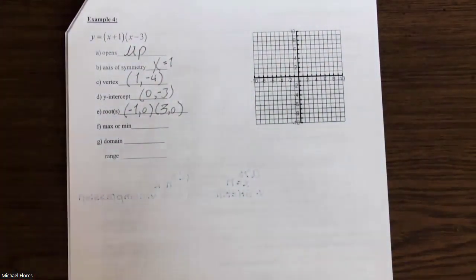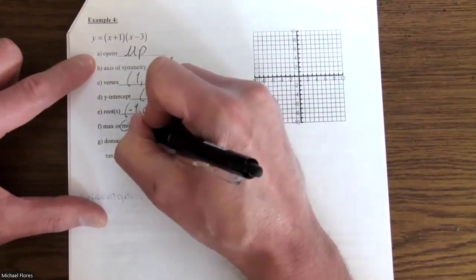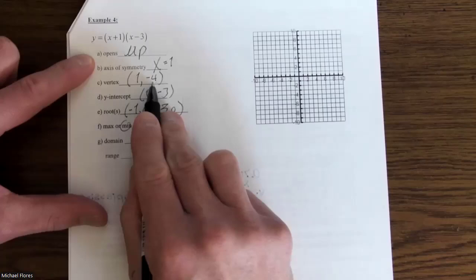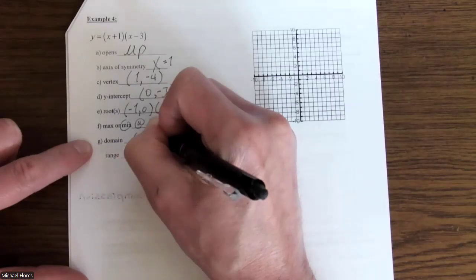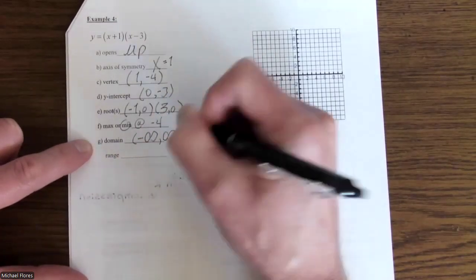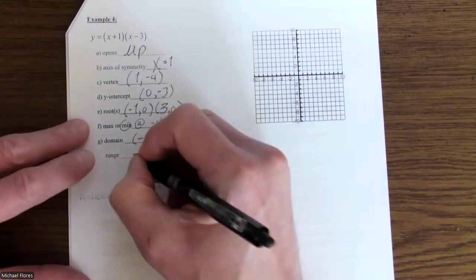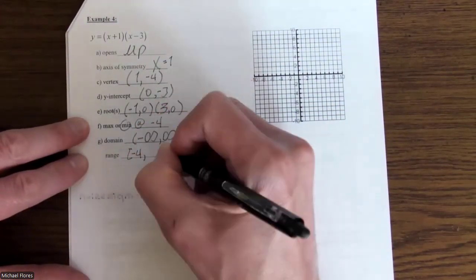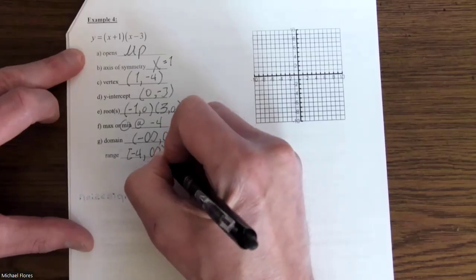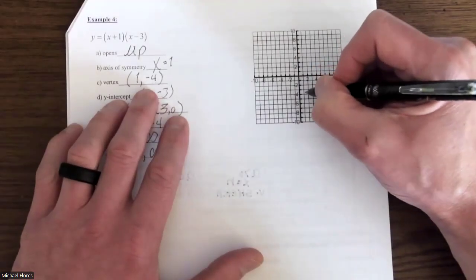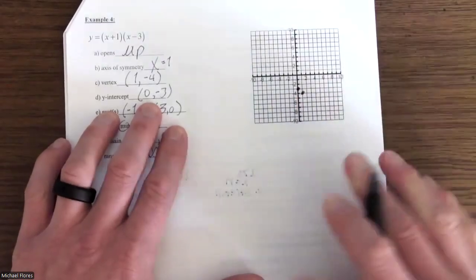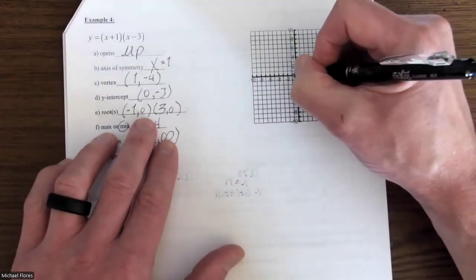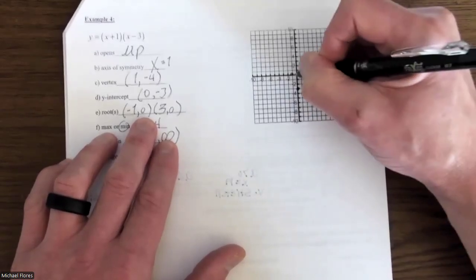Minimum or maximum? Well, it's opening up, so we're going to have a minimum at, that's the value we need, -4. Domain, negative infinity, positive infinity, range from minimum here to maximum. It's opening up, positive infinity. And if we were to graph, let's graph our critical points here. 1, -4. Y-intercept 0, -3. And how about our x-intercepts? -1, 0, 3, 0, and we'll call it a day there.